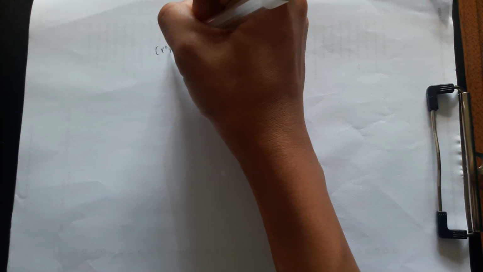The given equation is the quantity of x squared plus 1 dy is equal to xy dx. The first thing that we need to do is combine all the terms with the same variables.